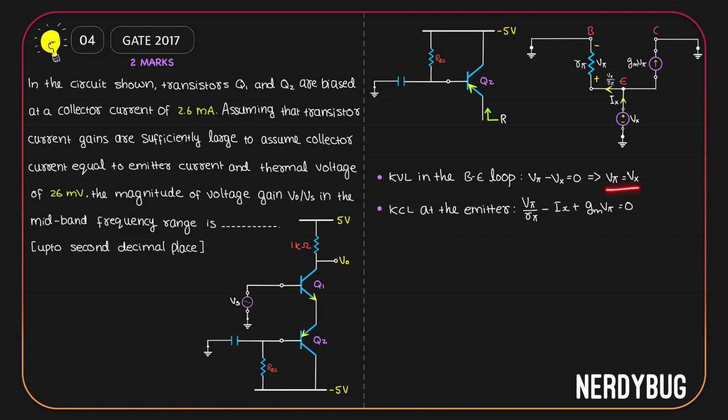Now we got Vpi is Vx. So we can write Vx by Rpi minus Ix plus GmVx is equal to 0. What we want is the relation between Vx and Ix, specifically Vx divided by Ix. Rearranging this equation, we get Vx multiplied by 1 by Rpi plus Gm is Ix, or Vx by Ix is 1 by Rpi plus Gm.